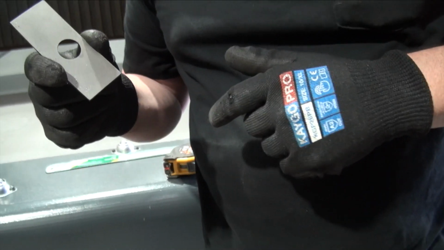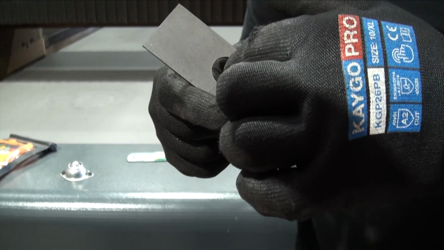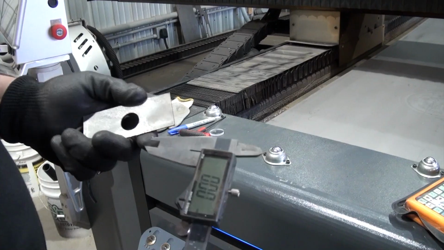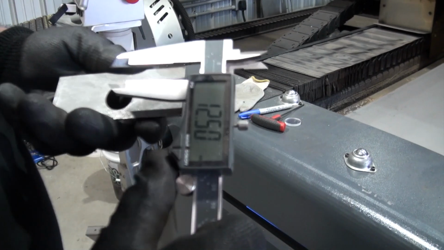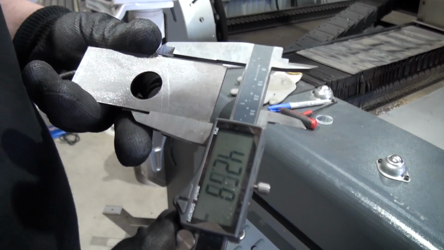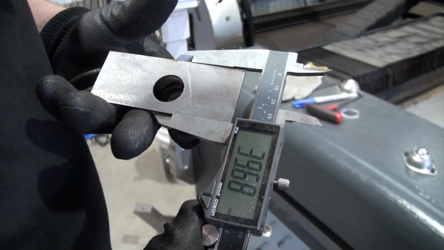Grabbed our freshly cut coupon. Now we need to take some calipers to it and measure the ODs and the IDs, and that's what's going to give us our compensate value. Okay, so we've got our calipers. We're looking for 40 millimeter on the width. We are at 39.69 on the width.